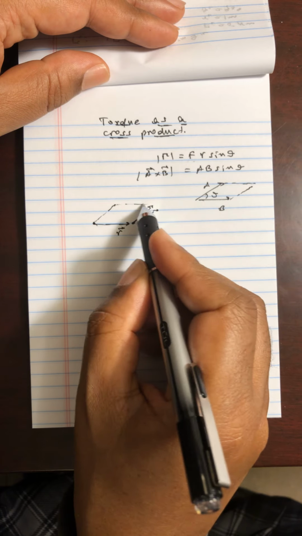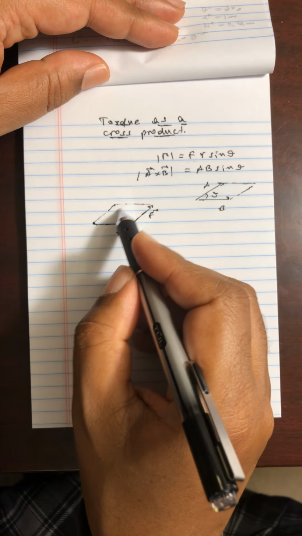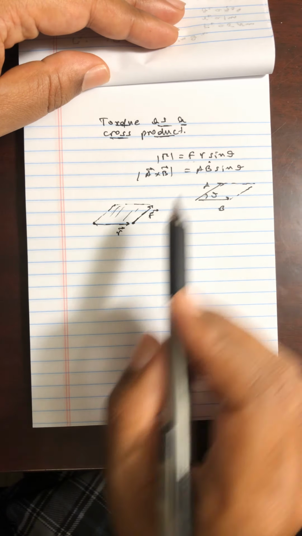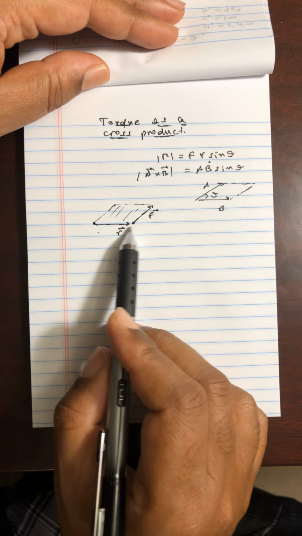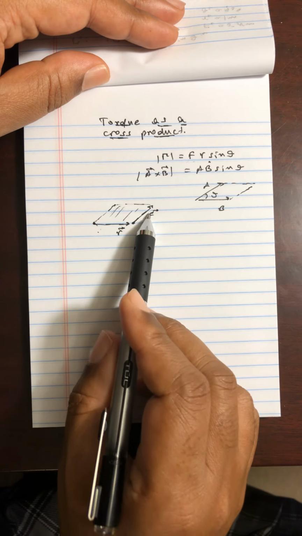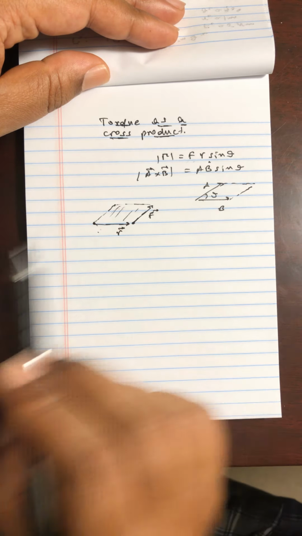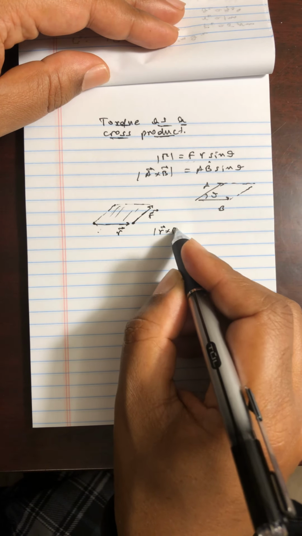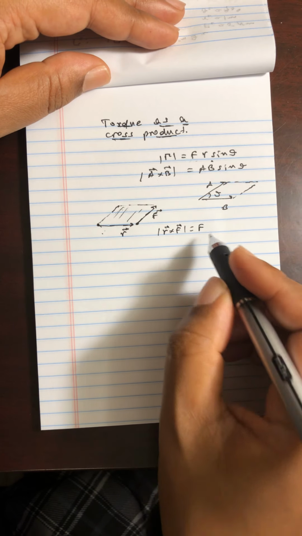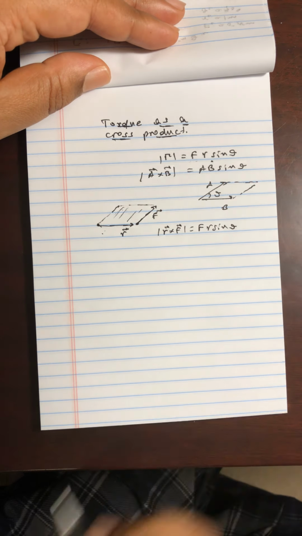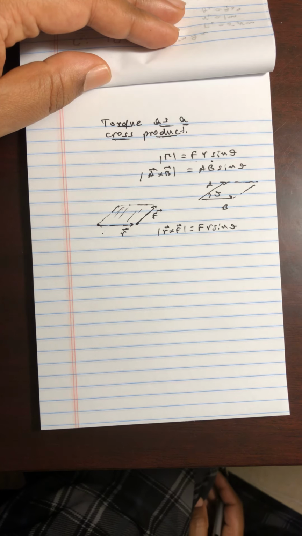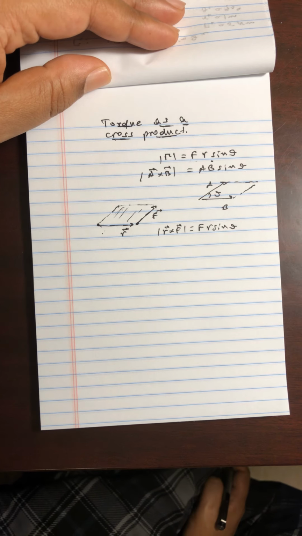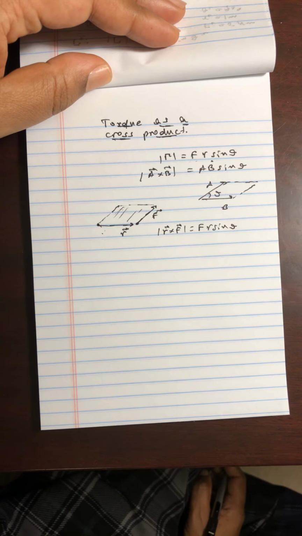So it's basically the magnitude of the cross product between R and F. So this value actually represents the cross product between R and F, which is equal to the area of this parallelogram, which is equal to Fr sine theta. So the torque of a force is defined to be the cross product between position vector and force.